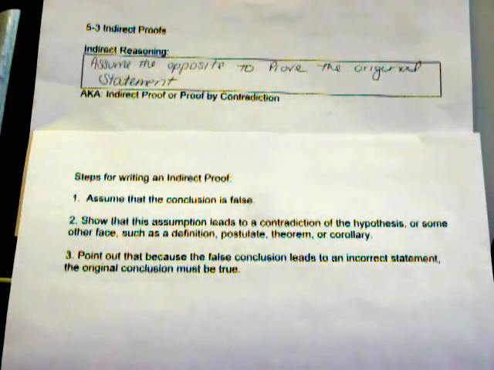Number 2. Show that this assumption leads to a contradiction. Well, obviously, if your original statement was true, then it will be very easy to find a definition, a postulate, a theorem, or a corollary to prove yourself wrong. Last one is point out that because the false conclusion leads to an incorrect statement, the original statement must be true.